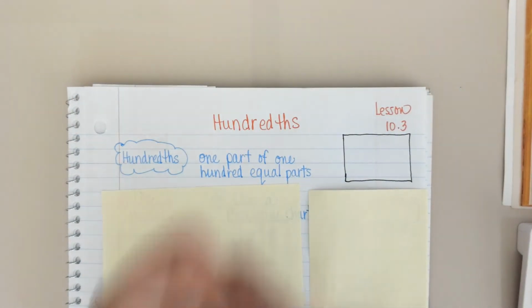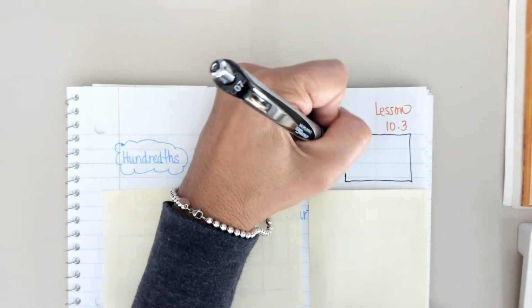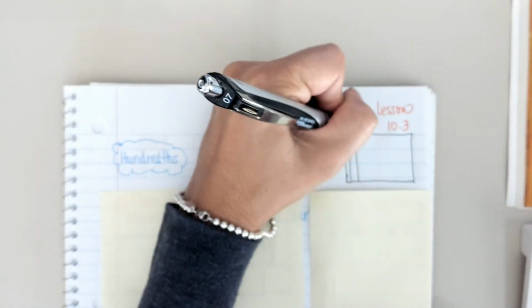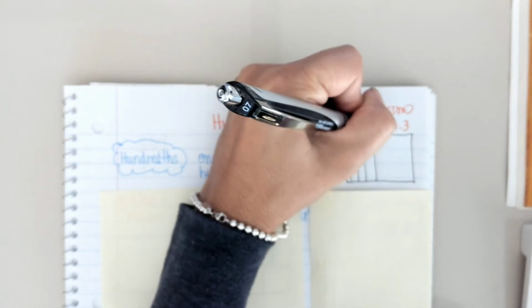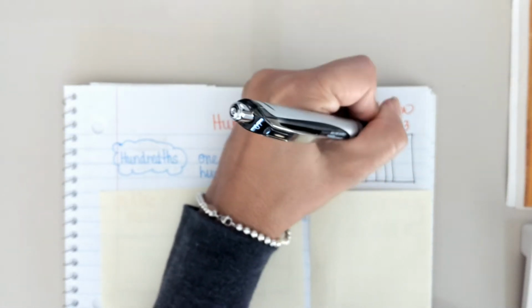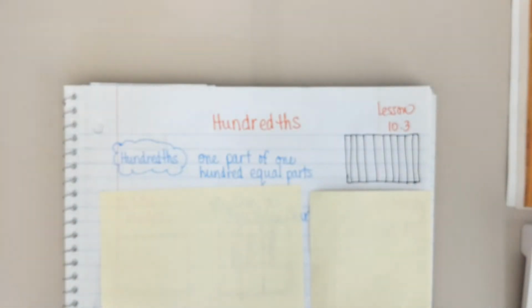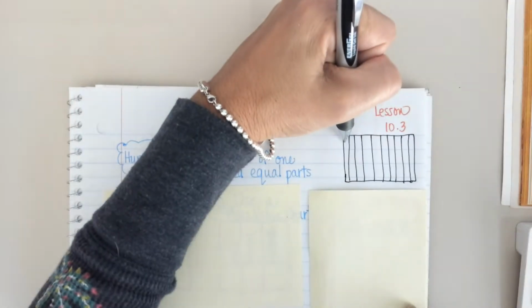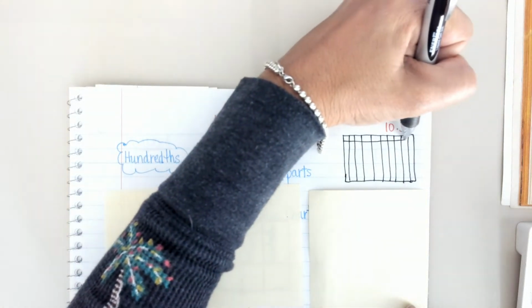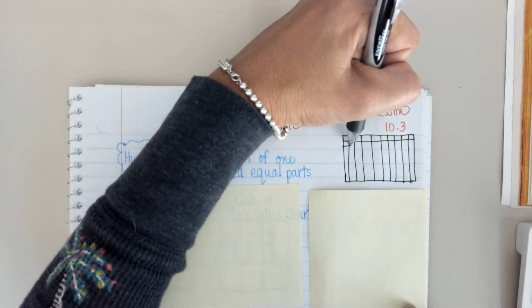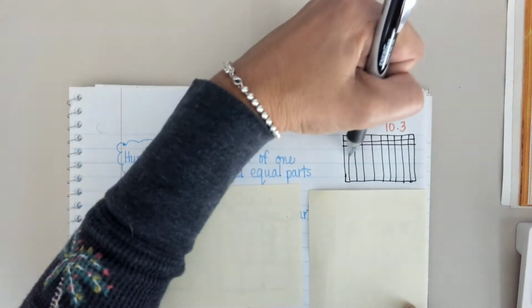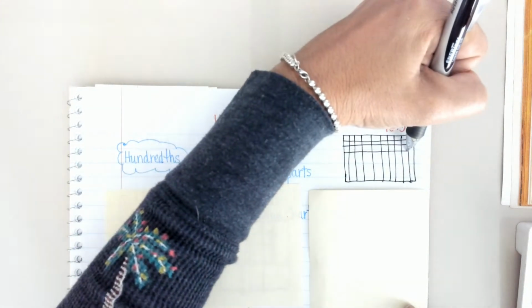I'm going to divide this into 100 parts. 1, 2, 3, 4, 5, 6, 7, 8, 9. It always happens. There's 10. Here's how I make it into 100. I make 10 spaces horizontally.